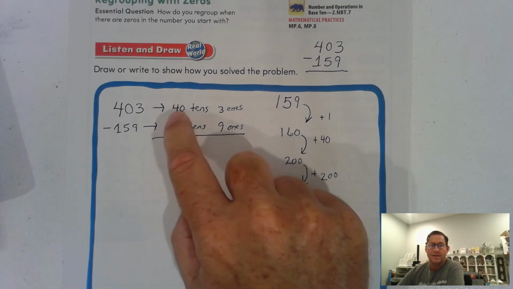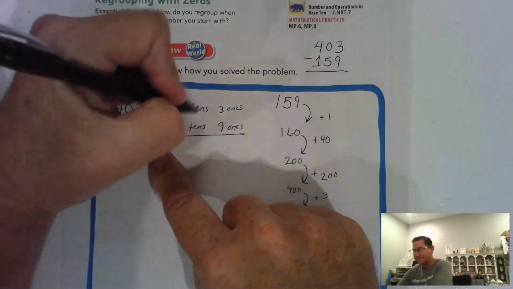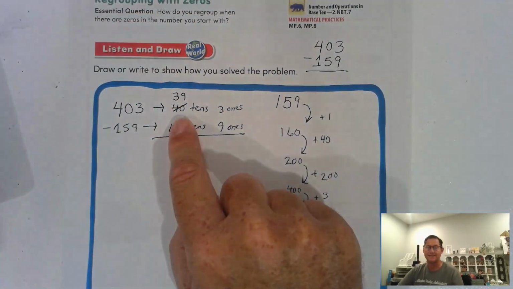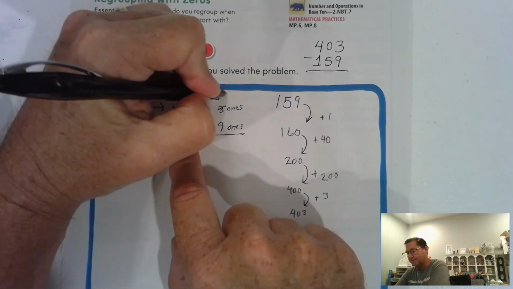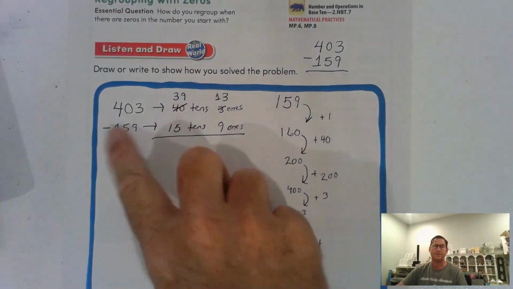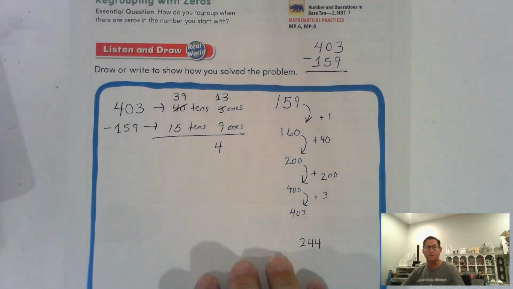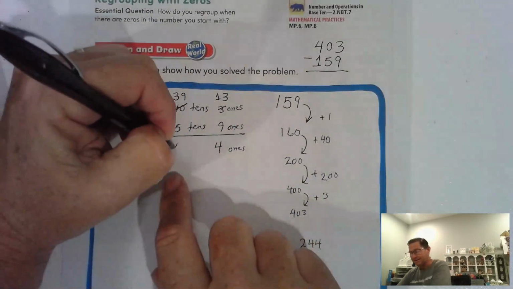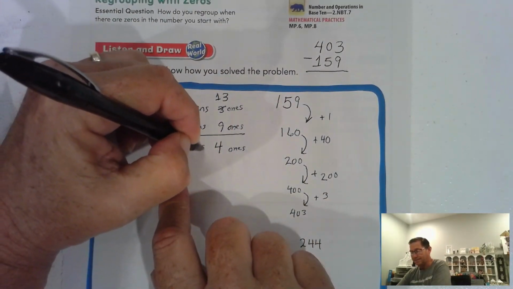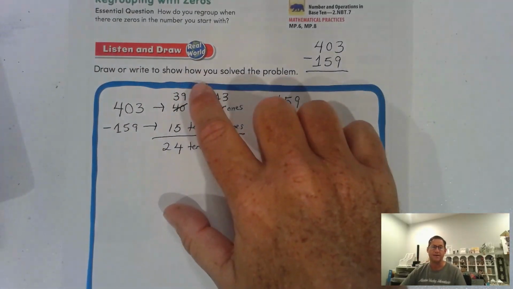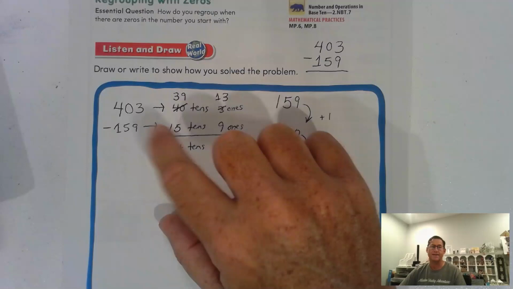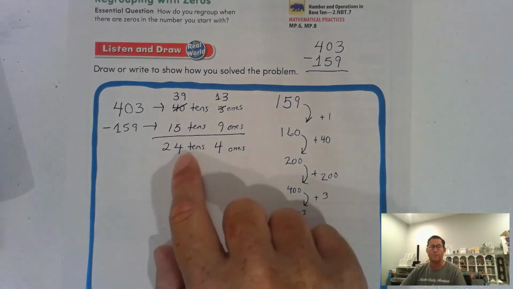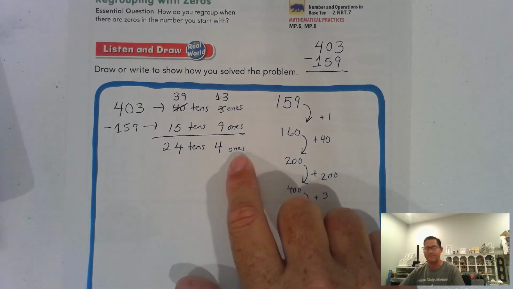Now, in this case, we still have to make the ones bigger because I can't take 9 away from 3. But if I think of 403 as 40 tens, then I can cross out 40, take one of the tens, and trade it for 10 ones. Okay. And then 13 take away 9 is 4 ones. And 39 take away 15 tens is 24 tens. I just did regular subtraction here. 9 tens take away 5 tens is 4. 3 take away 1 ten is 2 tens. So 24 tens.